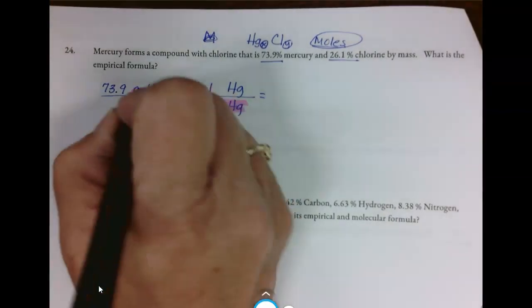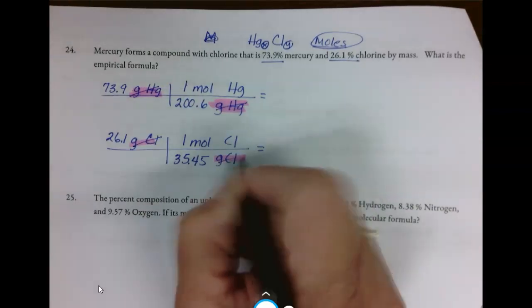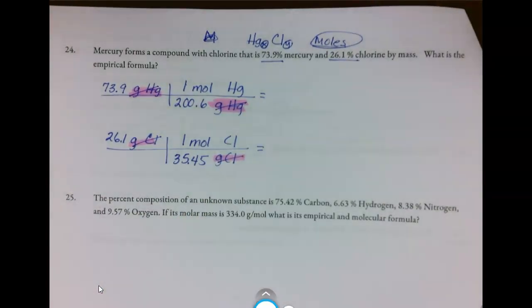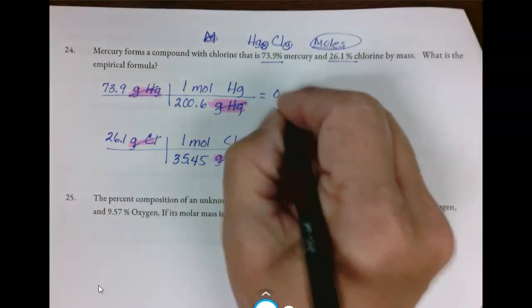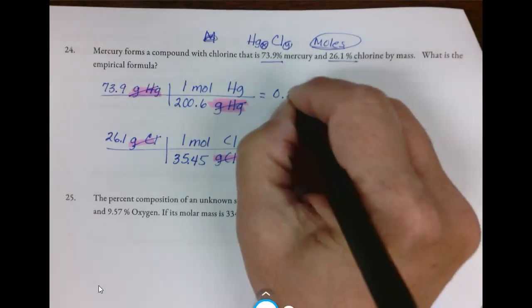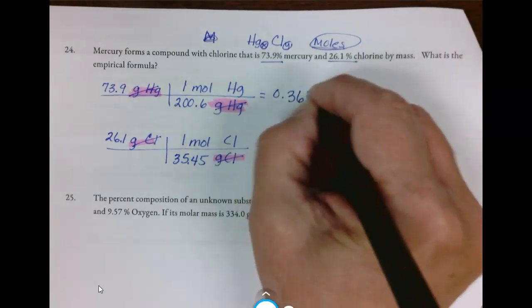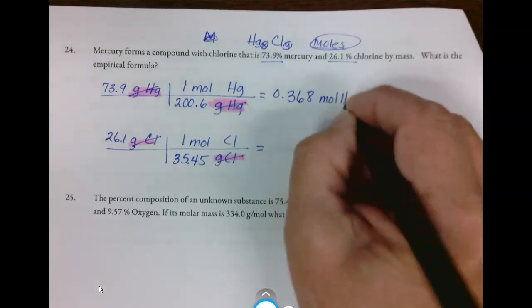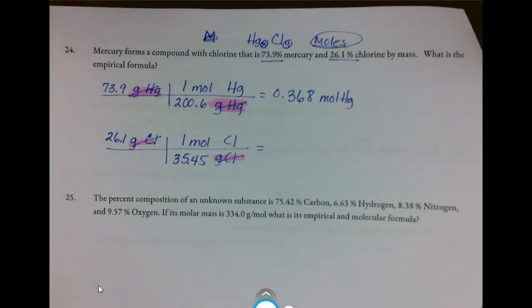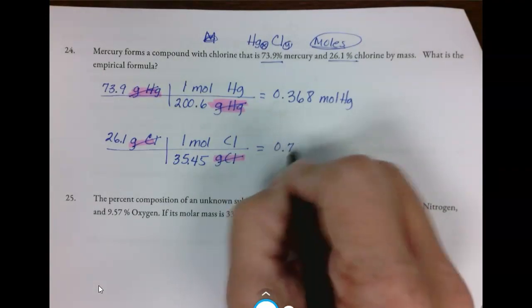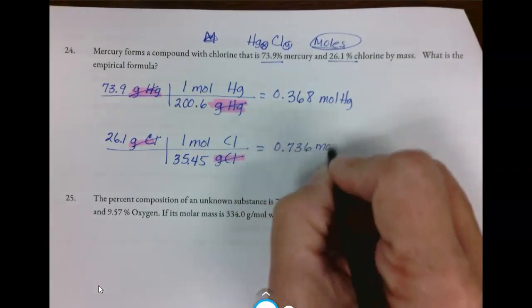Okay, so again, don't forget to cancel. And since 1 is in the numerator and 1 is in the denominator, we're going to do a division problem. So I'm going to go ahead and divide this one out for you. So 73.9 divided by 200.6. So I get, and we need 3 digits, 3, 6, 8. And that's moles of mercury. So get your labels. And then we're going to do the same thing here. And this is moles of chlorine.